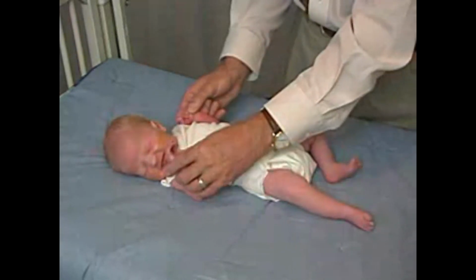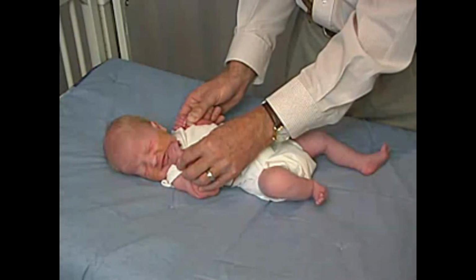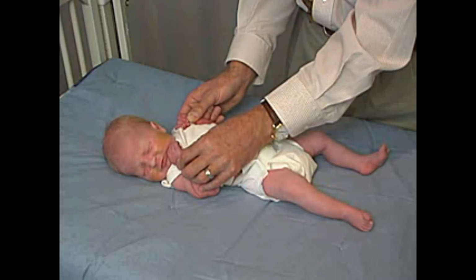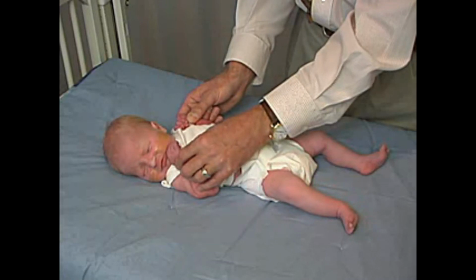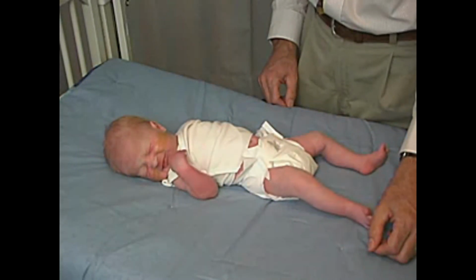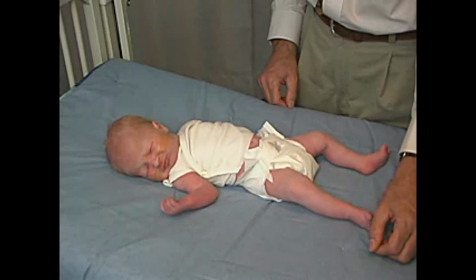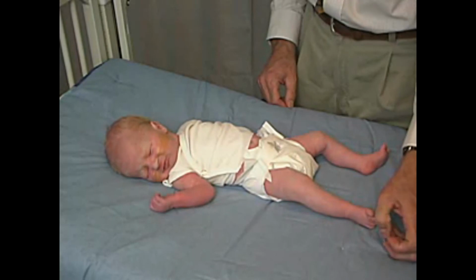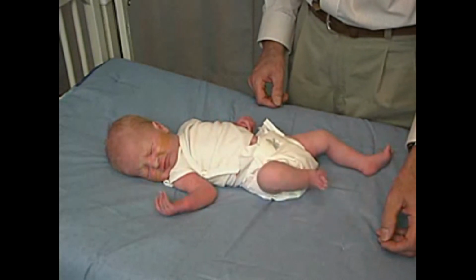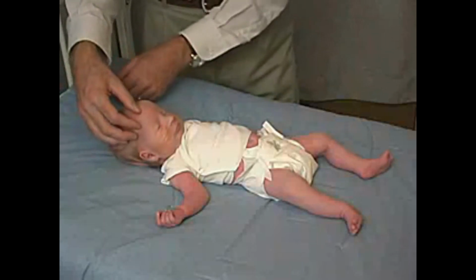We'll do that one more time. Putting the arms into flexion for approximately 5 seconds, and quickly extend them and release. It brings it somewhat back, but it's not a quick recoil. It should be almost like a loaded spring where it quickly springs back into position. Again, reflecting lower tone.